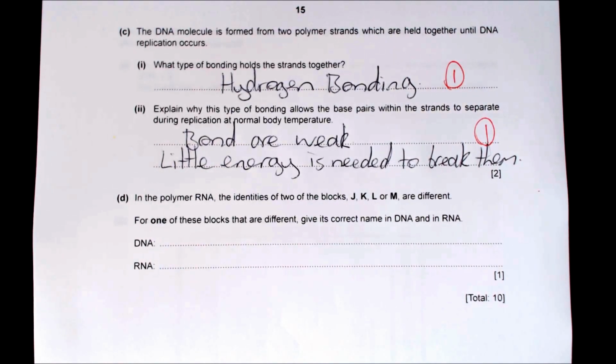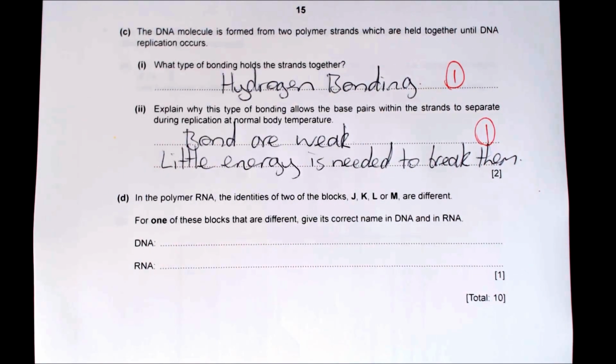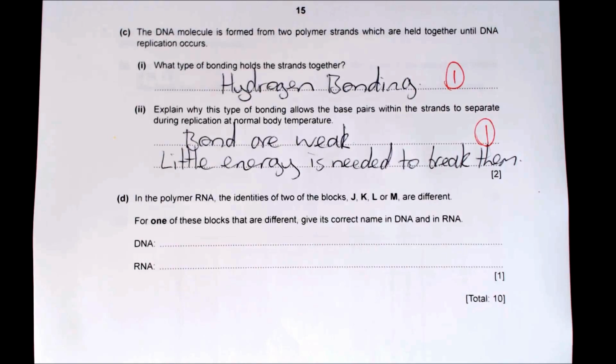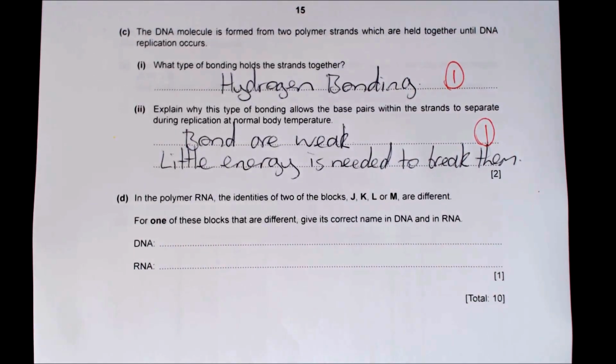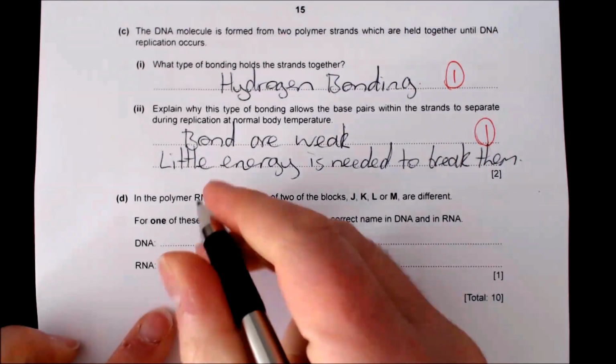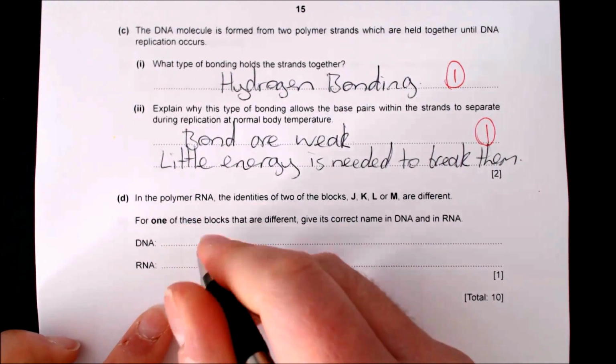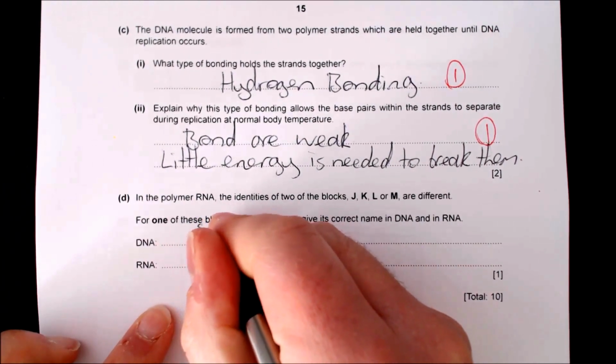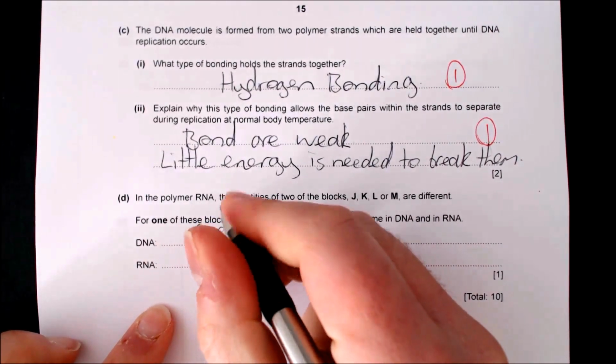So we need to identify what could be different in both of them. And effectively, the sugars are slightly different in either of them. So in this case, the sugar is represented by J in your diagram, if you look at that. I'm just going to write this on here. Because there's 2 blocks, I'll put them both on. You only need to give one of them.